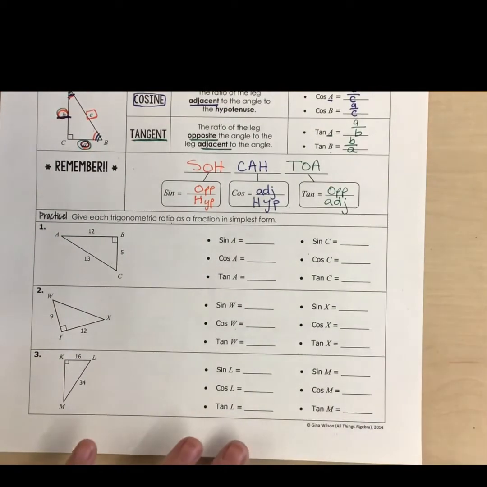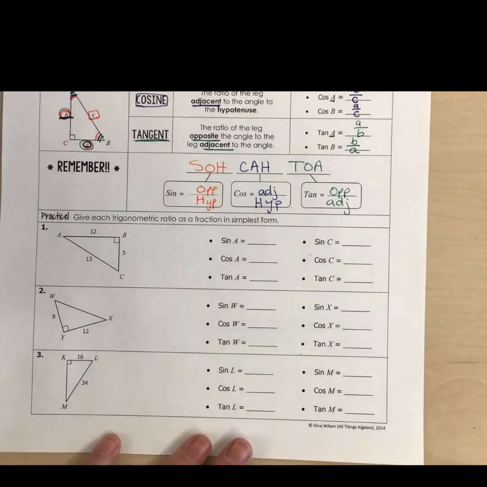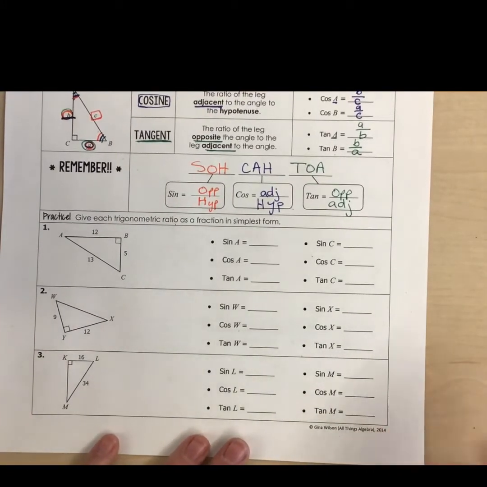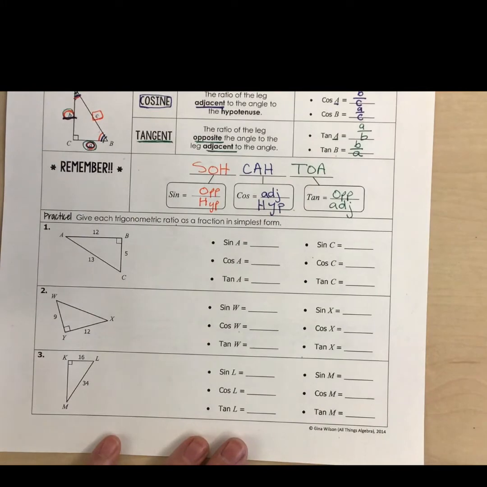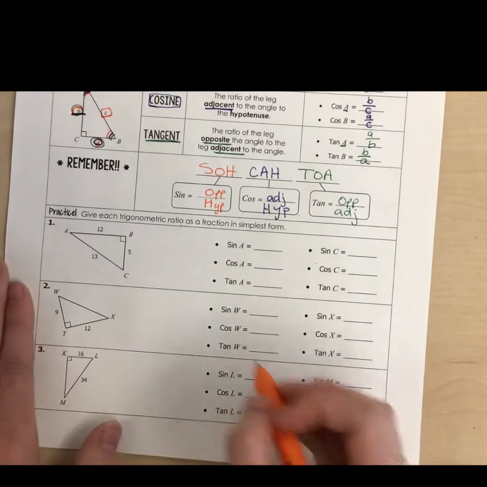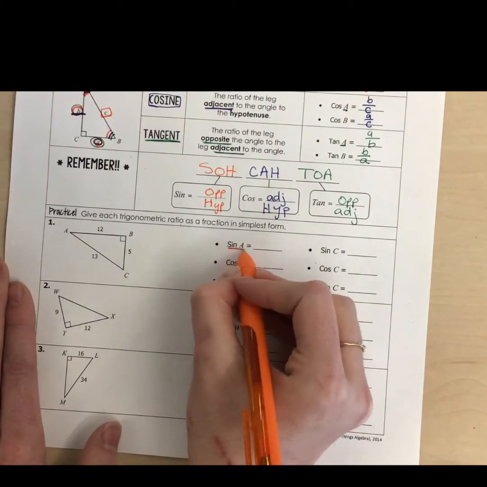If you want to jump ahead, see if you can figure these out, and then check back in the video, you can do that, see if you got the right answers. First, let's just look at triangle 1. And the first thing I want to do is look at both the sine ratios.